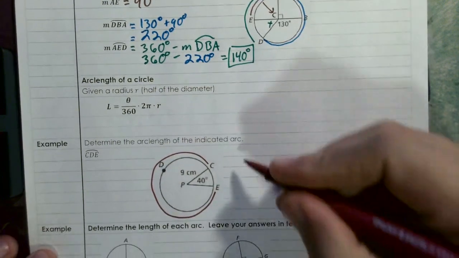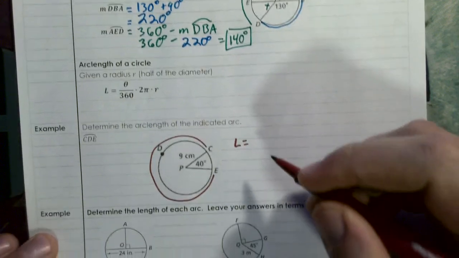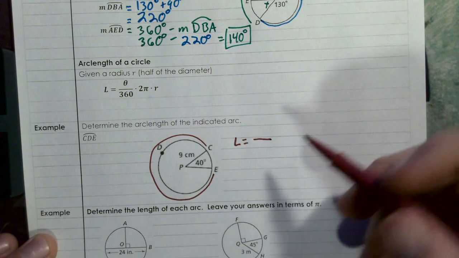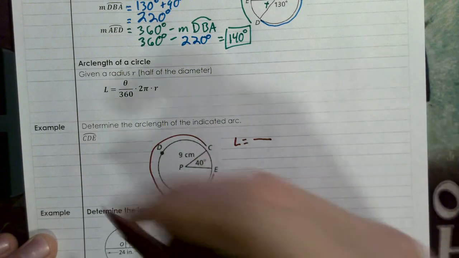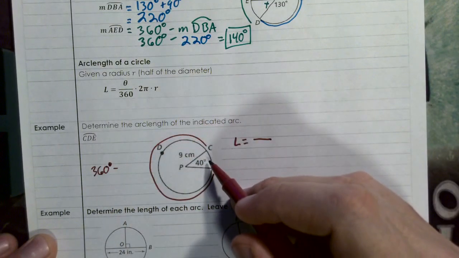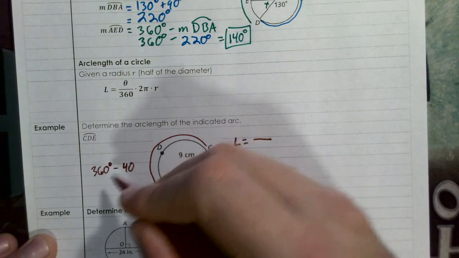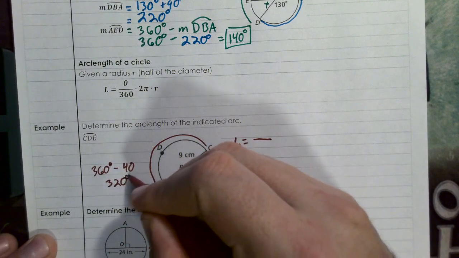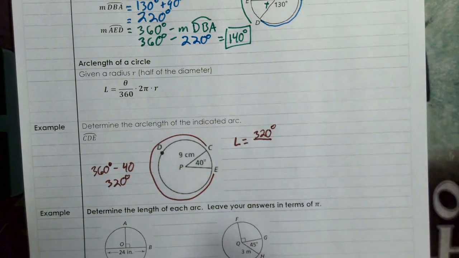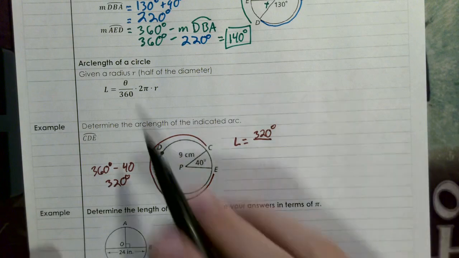So let's plug those in. So it is whatever this angle is. So that whole angle is 360 degrees minus our central angle, which is 40. So that's going to be 320 degrees. So 320 degrees. Then we fill in the rest of the formula that we were just given.